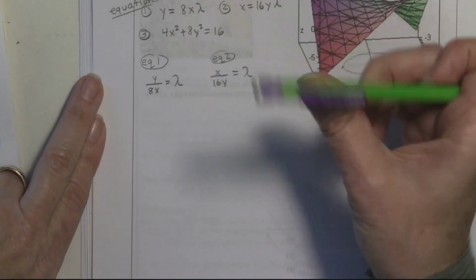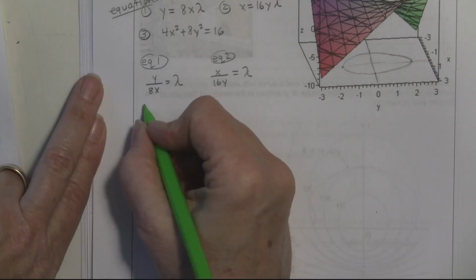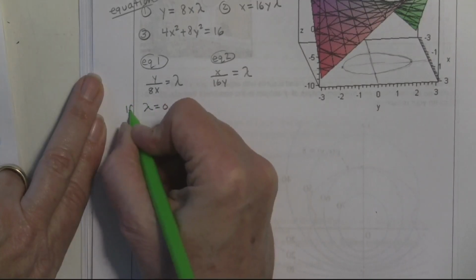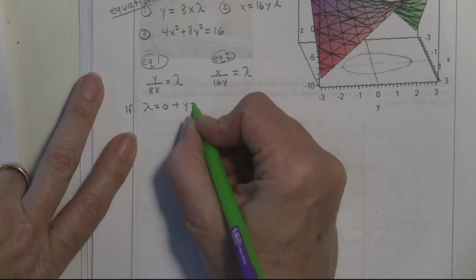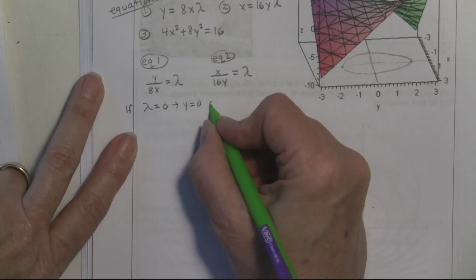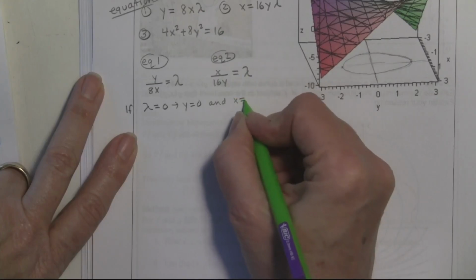If lambda is 0, I just want to make sure that we think about this. If lambda is equal to 0, that would lead to y equals 0 from this equation here, and it would also lead to x equals 0.